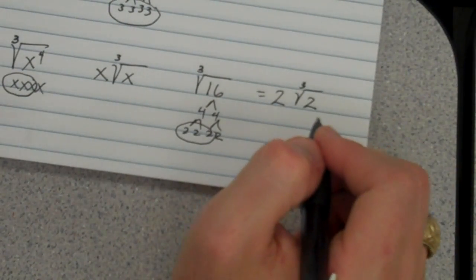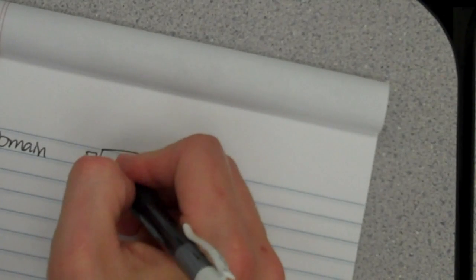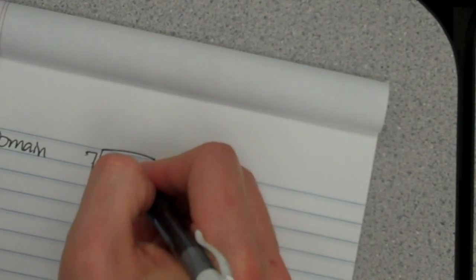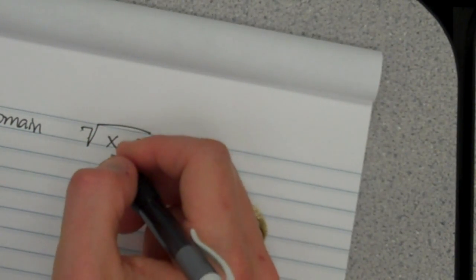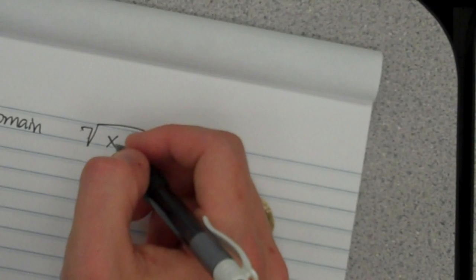Okay? This leaves one more thing to talk about, and that is domain. I know you guys love domain. So, the square root of x minus 2. Well, we can take the square root of any positive number. That's pretty easy. We can even take the square root of 0, because 0 times 0 equals 0.